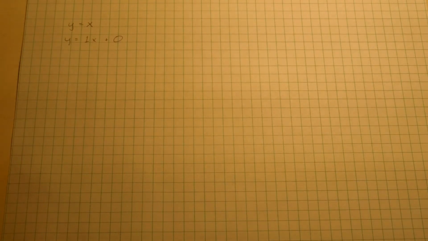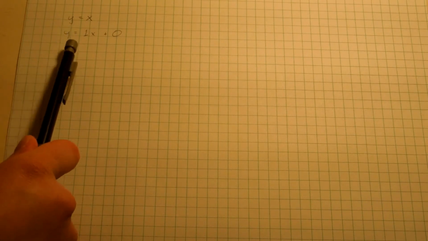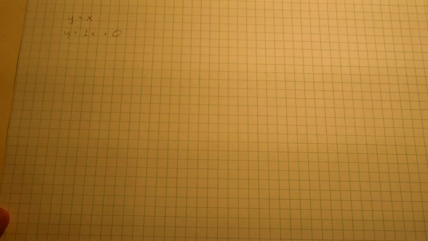Also, slope represents the change in y divided by the change in x. Since 1 is the slope, that means when x changes by 1 or increases by 1, so if x goes from 1 to 2, y increases by 1, which means y would go from 1 to 2.